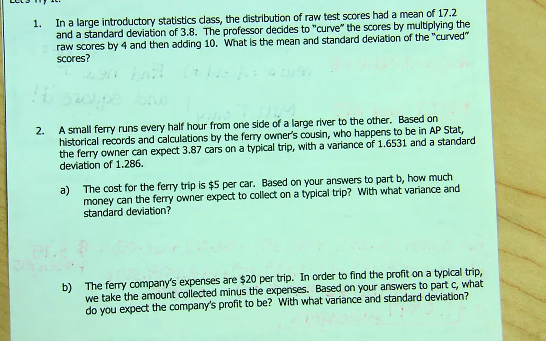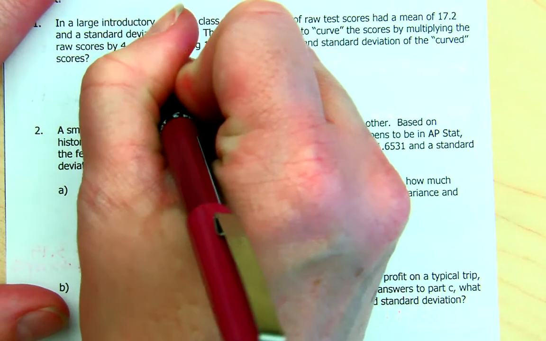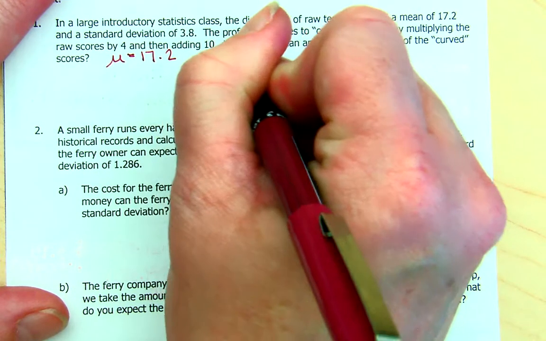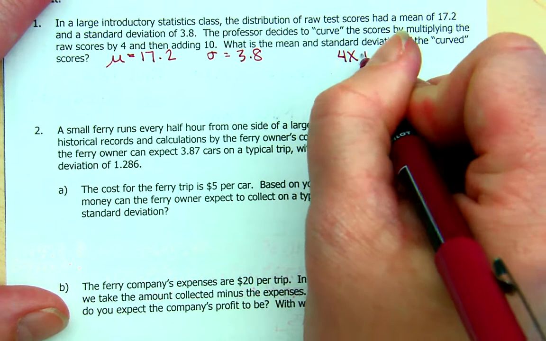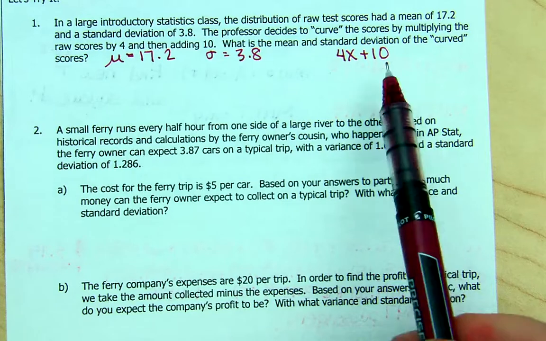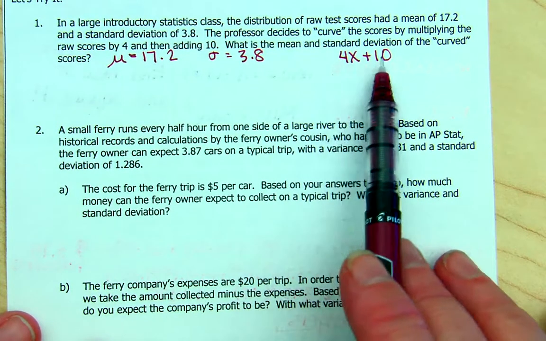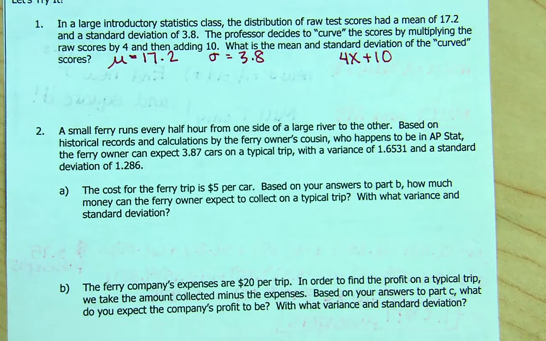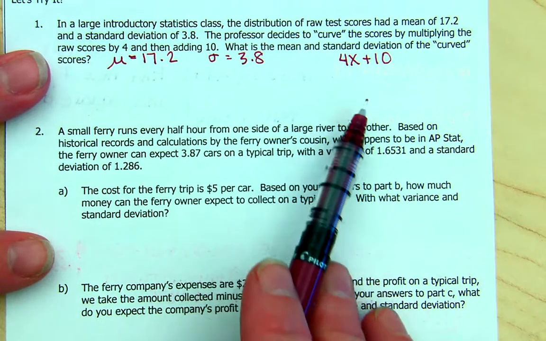So what this is saying is mu starts off as 17.2, standard deviation is 3.8, and he's wanting to use 4x plus 10 as our linear transformation of the data. We're just multiplying the scores by 4 and adding 10. Do we understand how I got that from what it said? Yes. Okay.